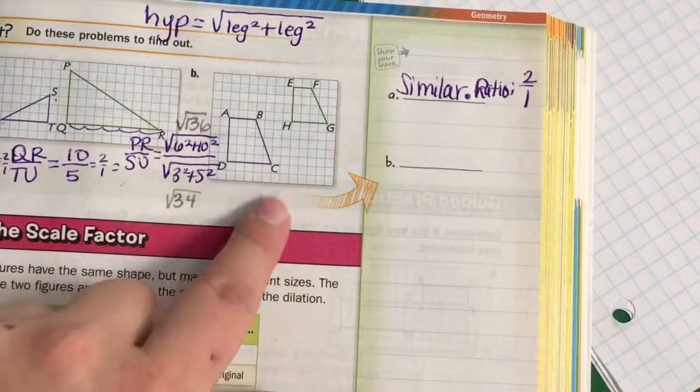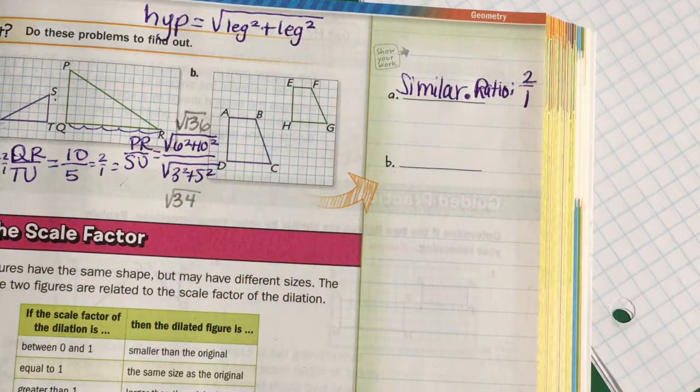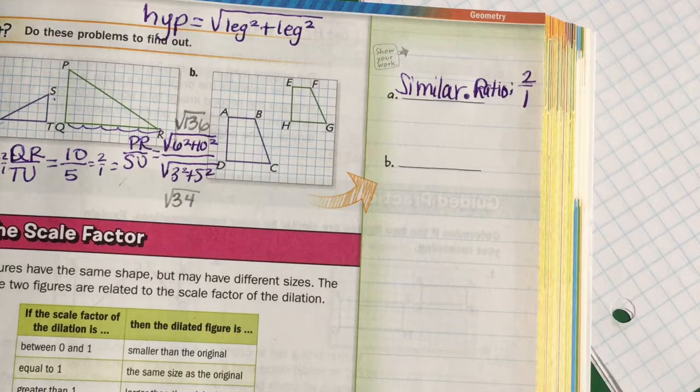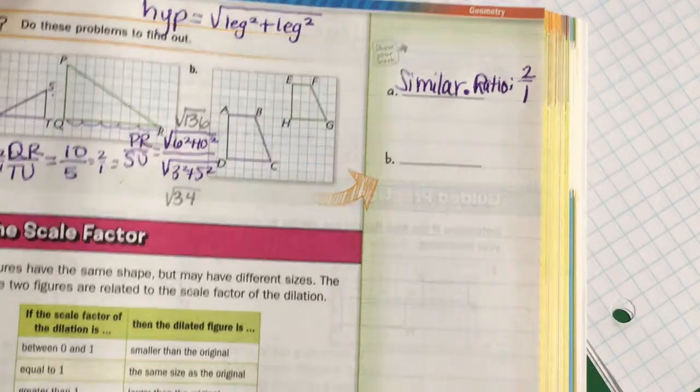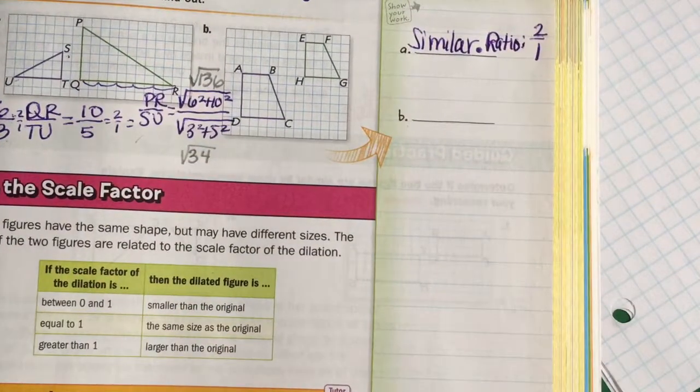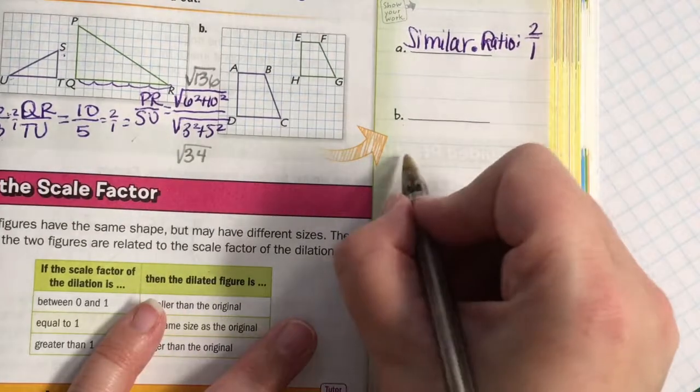Okay, let's do that for this next one. Do you want to try it on your own? I already know the answer. Is it similar? No, you got no. Which ones did you have that were no? A and B.